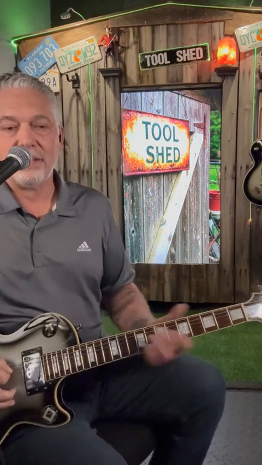Now that progression of notes, the major third descending, then going from the minor third down to the tonic, and then the fifth and the fourth. Adam Jones uses this everywhere. Okay, let's look at another popular lick.